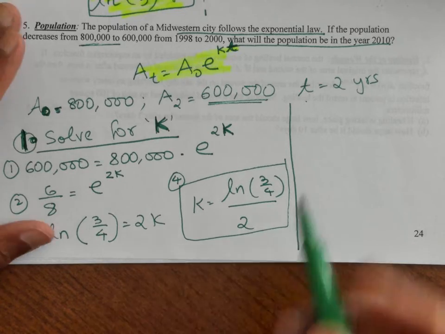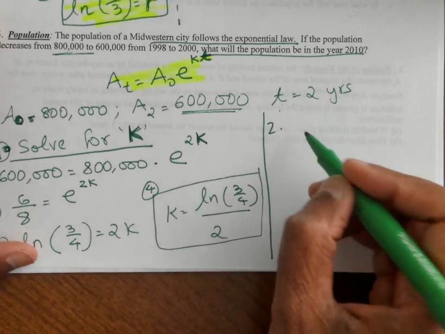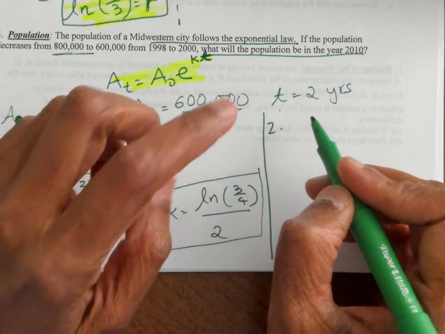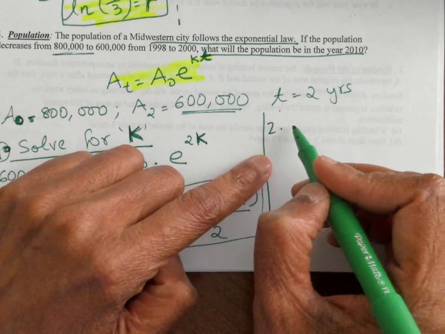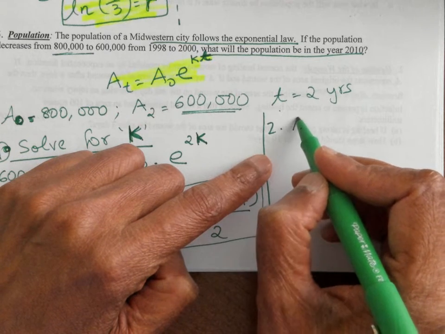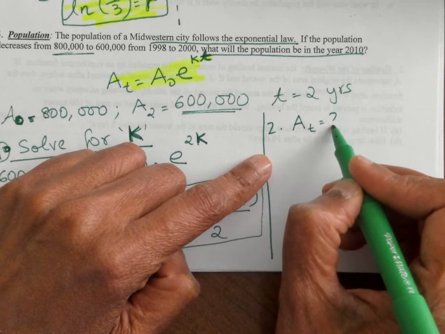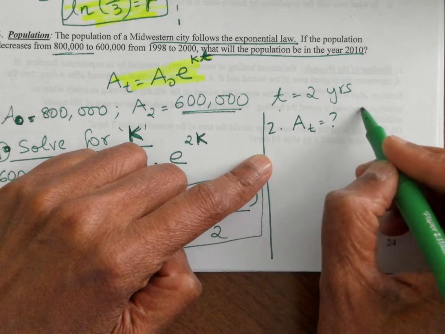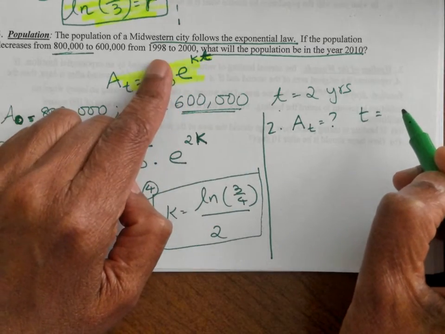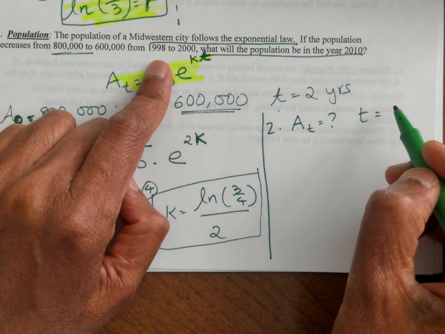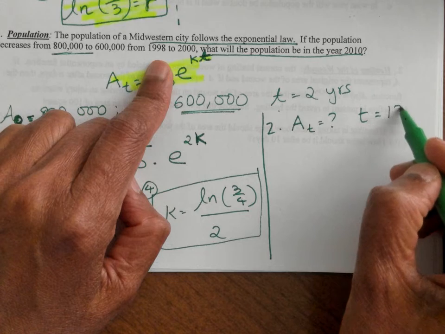Alright, now let's answer the second part of the question. What will the population be in the year 2010? So what am I trying to find here? I'm trying to find A of T, A10, perfect. I'm trying to find A10 when T is, what is T? From 1998 to 2010, it's actually 12 years.